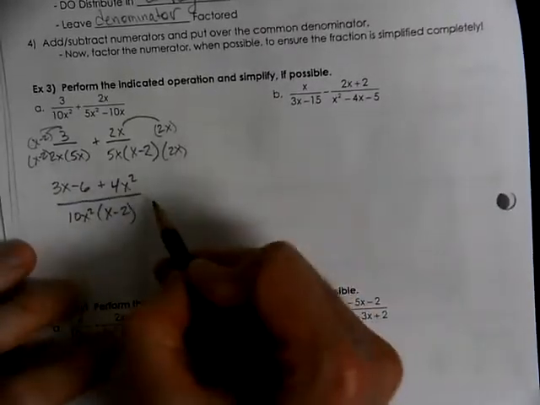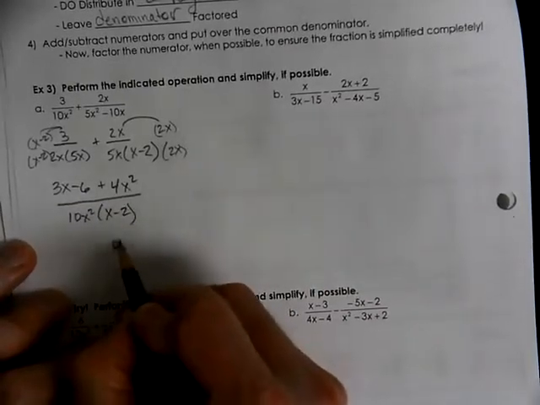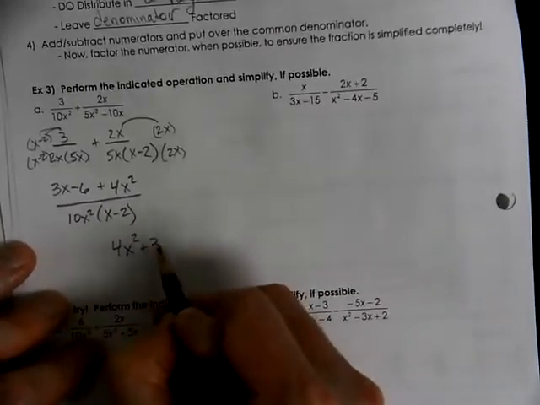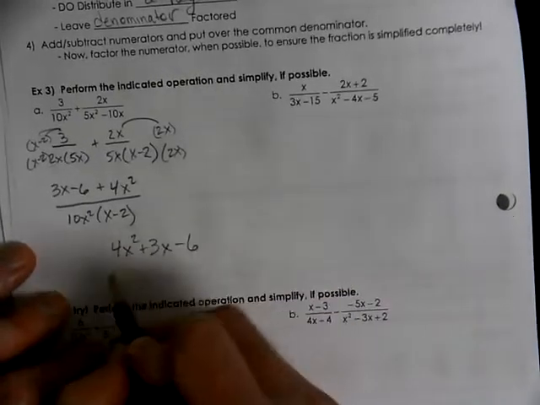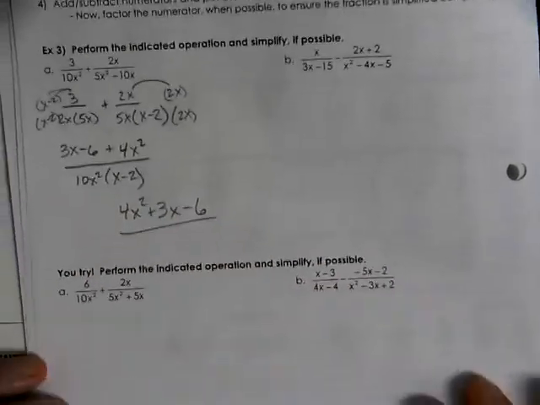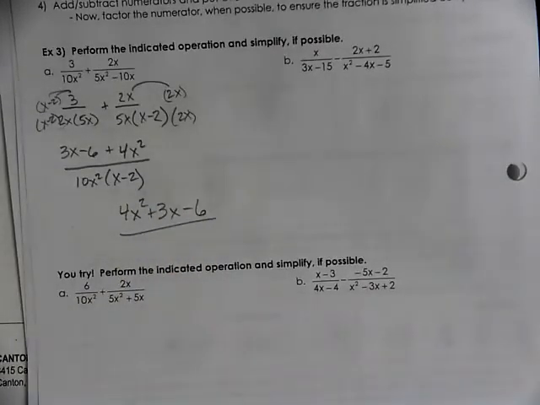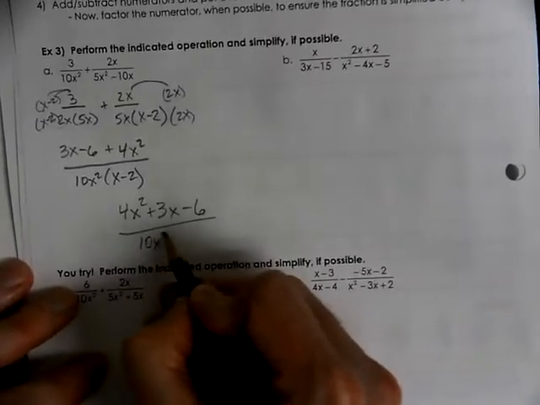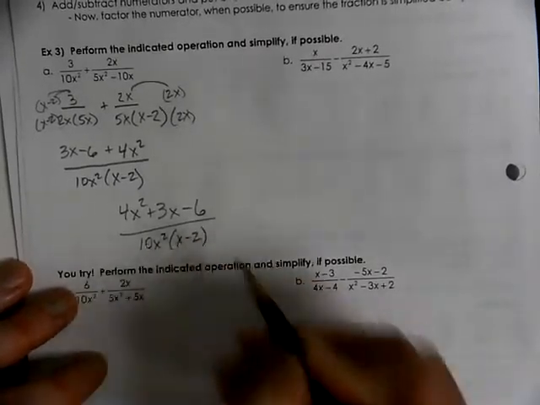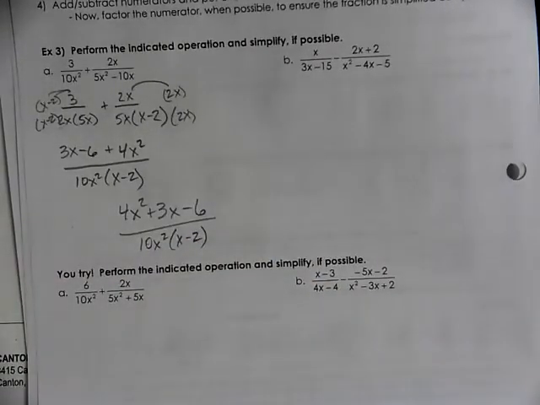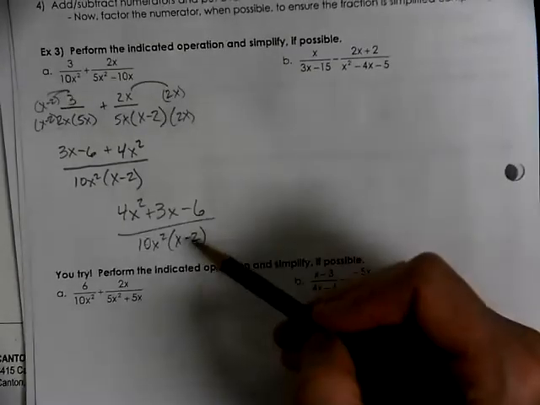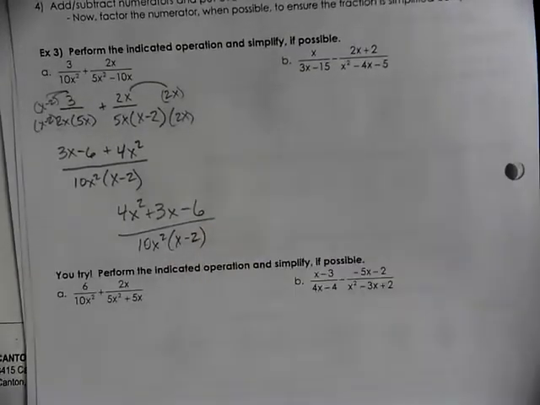That would be common. Now we'd probably reorganize this into 4x squared plus 3x minus 6. That doesn't factor apart. Nothing multiplies to be 24 and adds to be 3. All right, you can make it 5, you can make it 11, you can make it 10, you can make it 2, but you can't make it 3. So 10x squared, x minus 2. Notice you cannot reduce any parts of this.